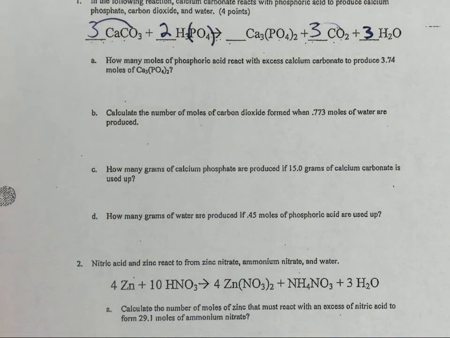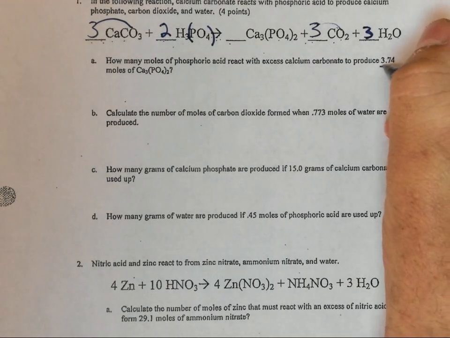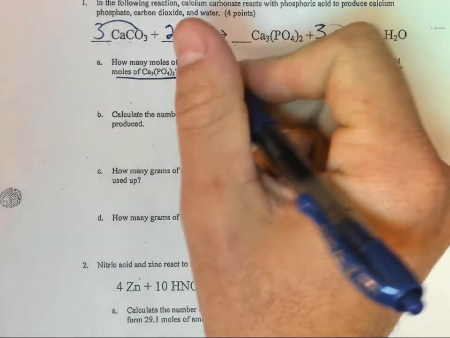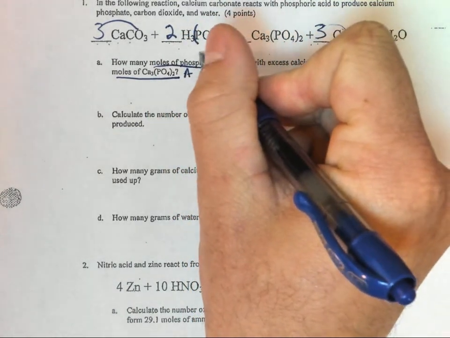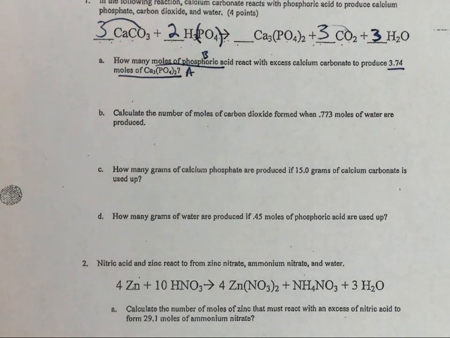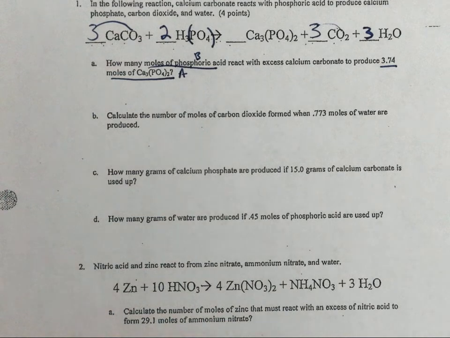So now that we have it balanced, we can do the very first problem. Until you figure out how to do these very well on your own, I suggest you label your A and your B, because remember, A is what you're given, B is what you are looking for. So we are given 3.74 moles of calcium phosphate. That's our A. Our B would be moles of phosphoric acid. So we're looking for moles of phosphoric acid from moles of calcium phosphate.